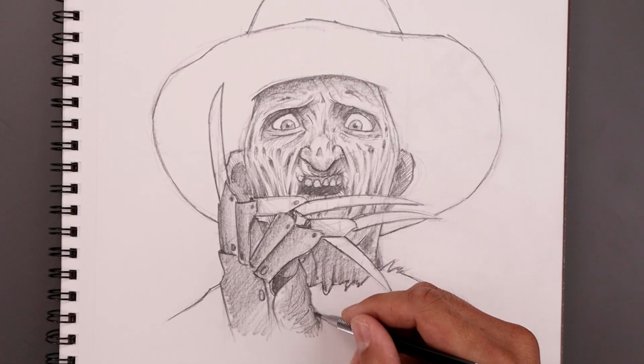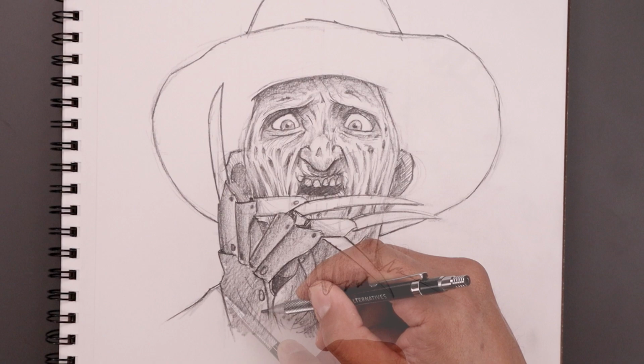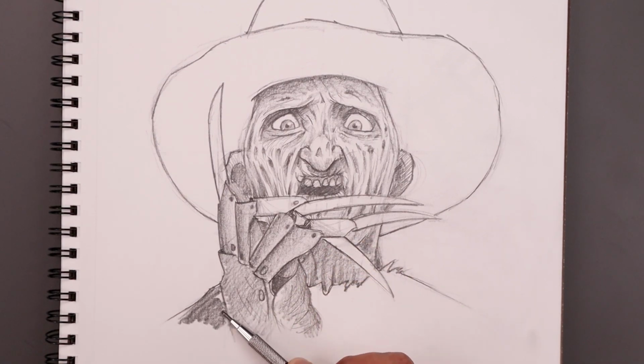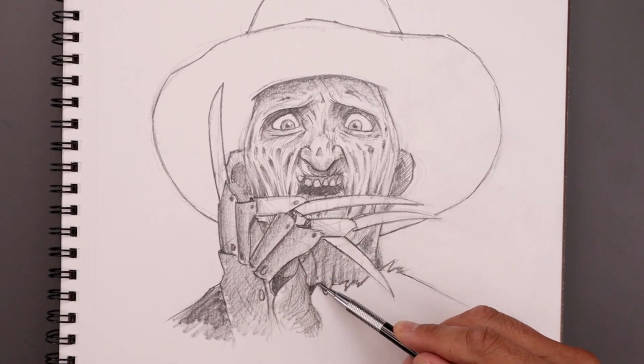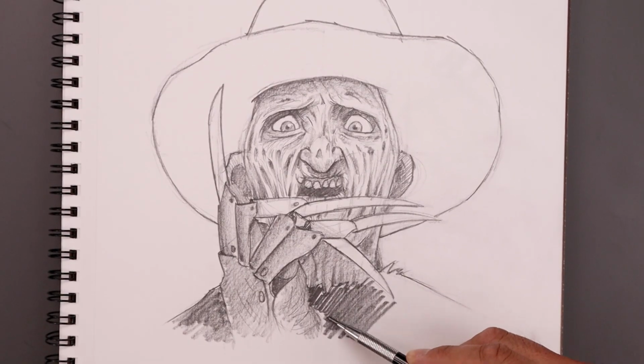Just going to add some cracks and wrinkles inside the leather. And I'll just darken up the body in behind the hand, just to create a little bit of contrast.